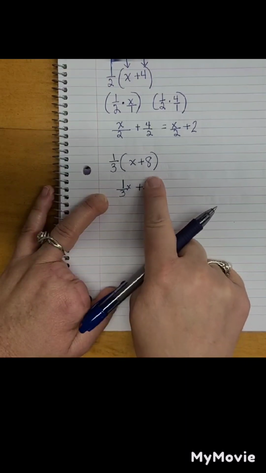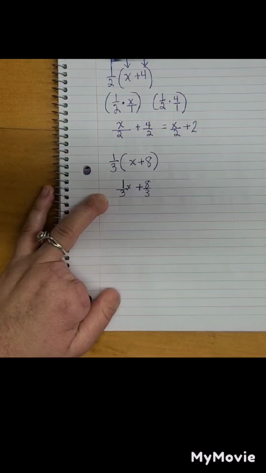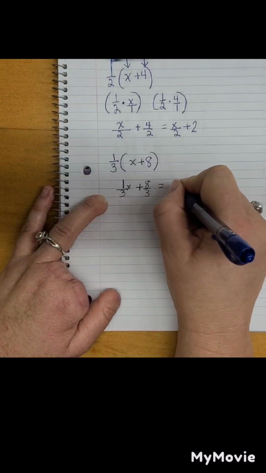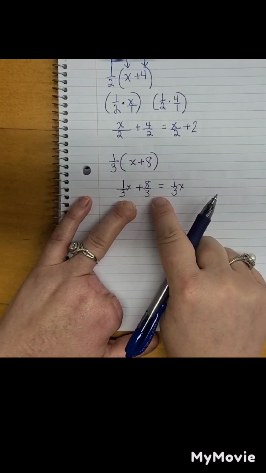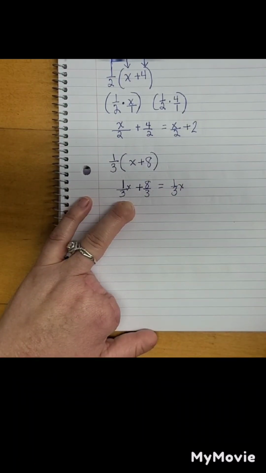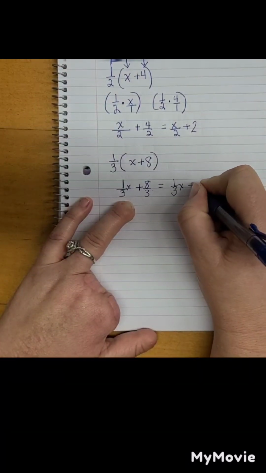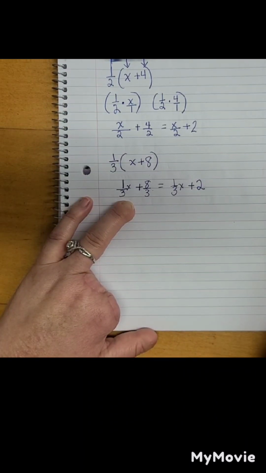Yes, because we could go ahead and make this a mixed number, right? So let's do that. So we're going to keep our 1/3 x. And then we're going to simplify 8/3. 8 divided by 3 is what? 3 will go into 8 2 times, and it's positive, so we're going to put a plus sign. 2 times, and what's going to be left over?